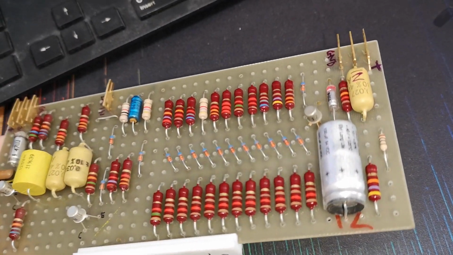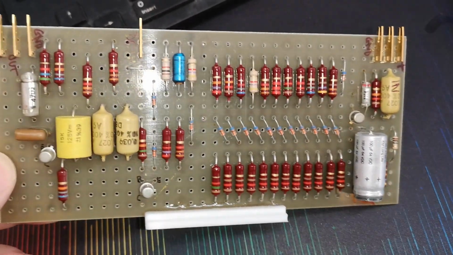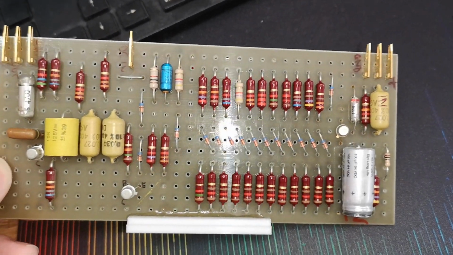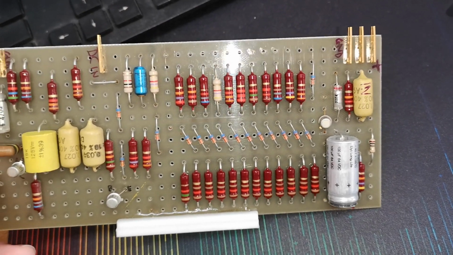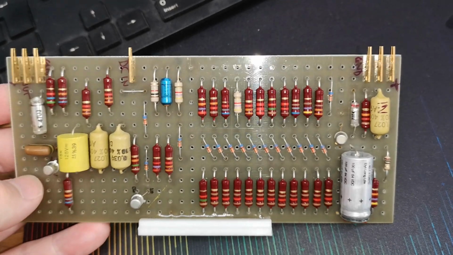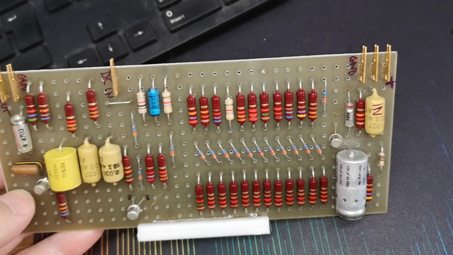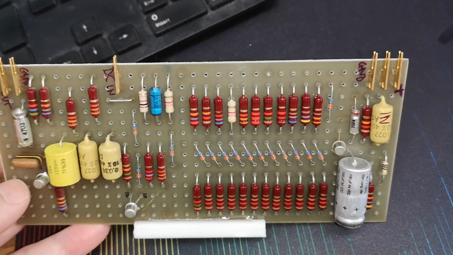Yeah, you can see I added a series resistor and a capacitor local to the supply on this board because it didn't exist. And again, no voltage rejection existed on this board, and you cannot have power supply going directly into your audio. That is not a good idea.